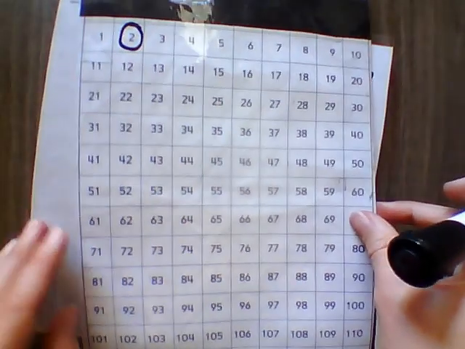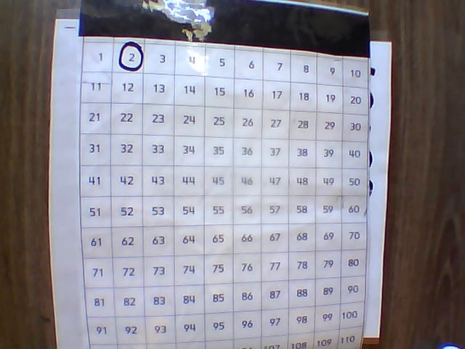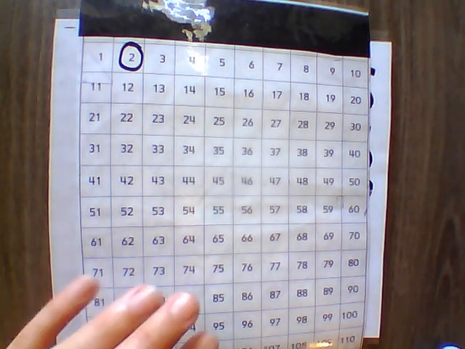Now we're moving back to our 120 chart, and we're going to count by twos again. So when we're counting by twos, these are all even numbers. So remember when we said even, they were in groups of pairs. So these will all be groups of pair numbers. So let's count by twos.